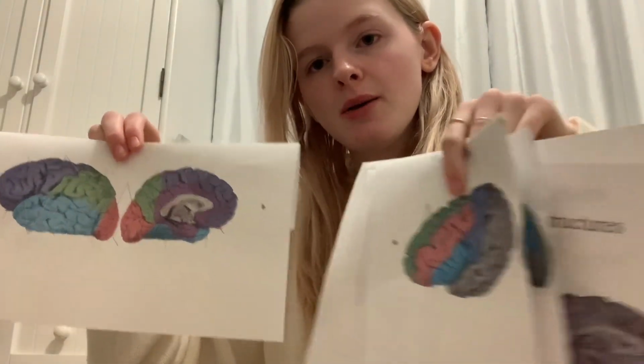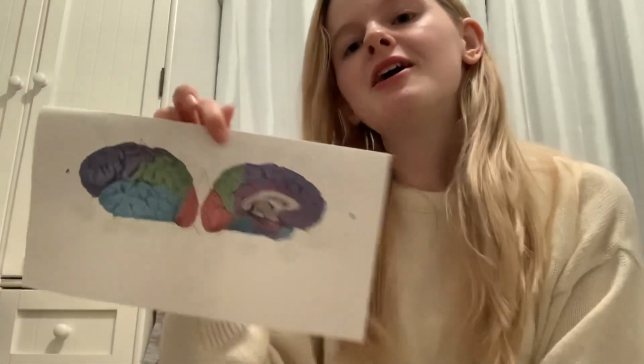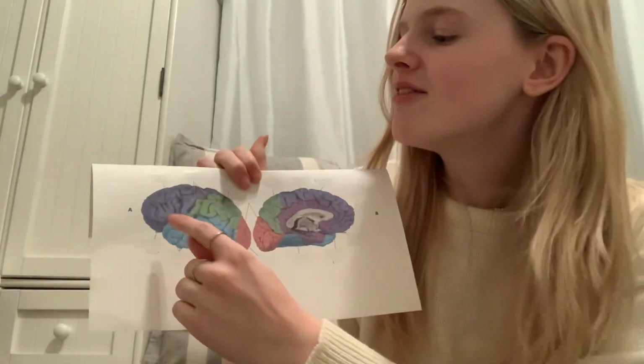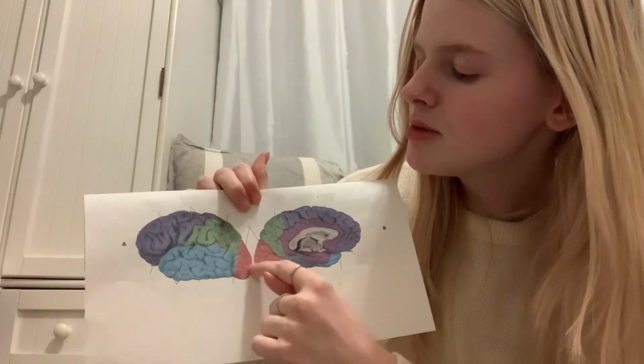Just so you know, I have printed out all of these structures, but I have whited out all of the structure names. So these are the 5 lobes of the brain. We have the frontal lobe, the parietal lobe, the temporal lobe, the occipital lobe, and the limbic lobe. First, I'll be talking about the frontal lobe.